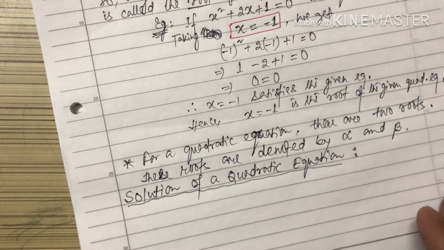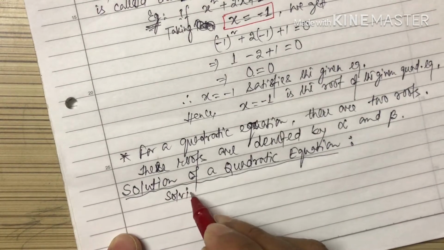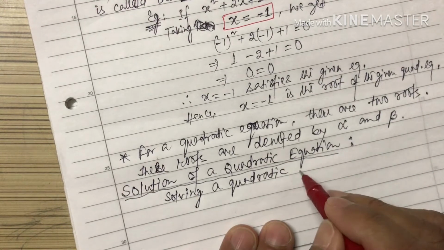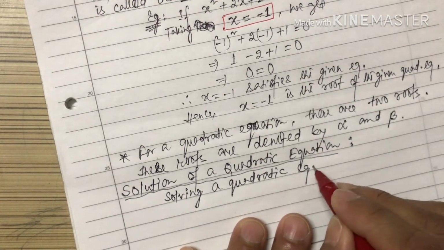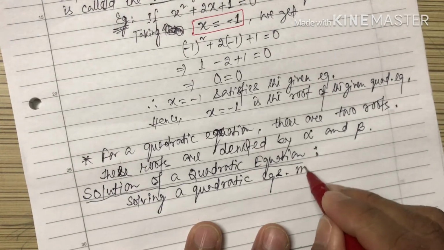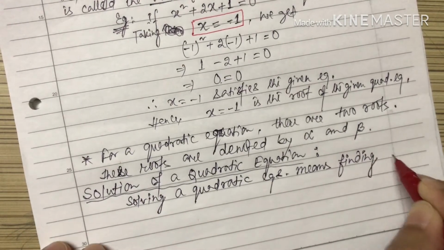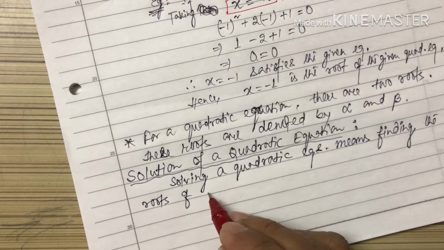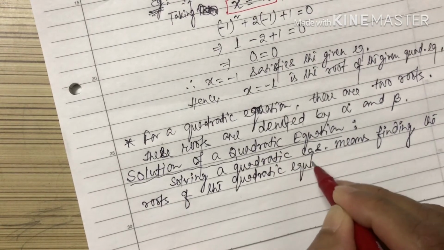So solving a quadratic equation, short we can write EQ, means, a simple meaning, finding the roots of the quadratic equation.